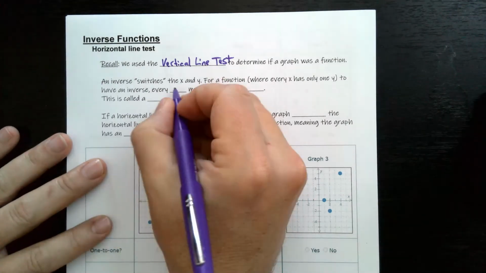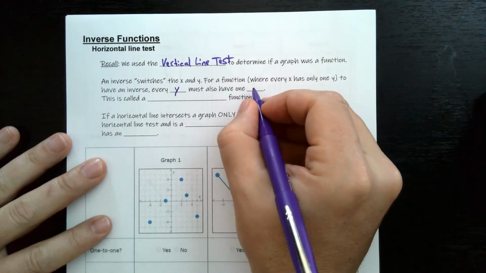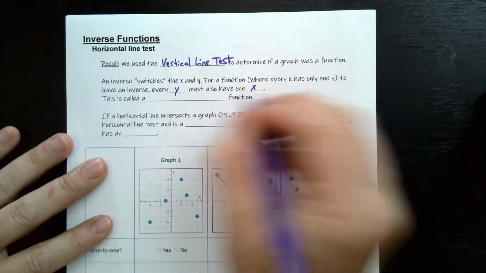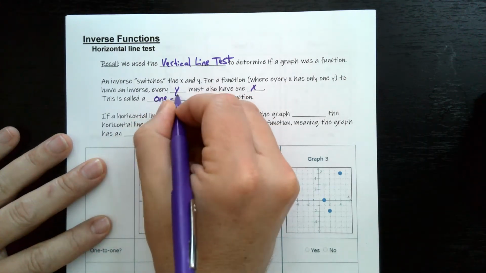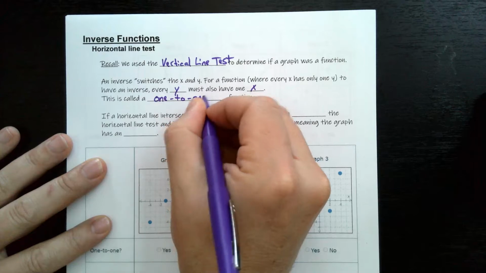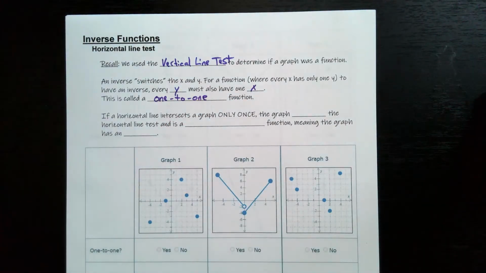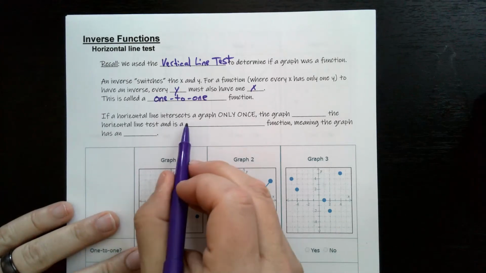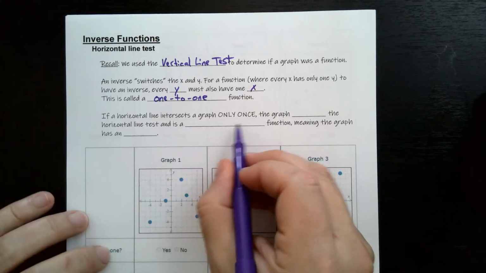So that means every y has to also have only one x, and that's called a one-to-one function. If a function has every x with one y, and it's able to be an inverse function or a one-to-one function, then every y must also have only one x. So we use the horizontal line test, and it has to intersect the graph once.